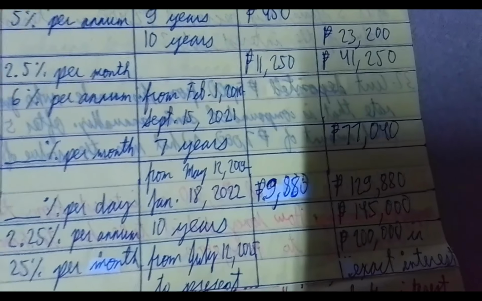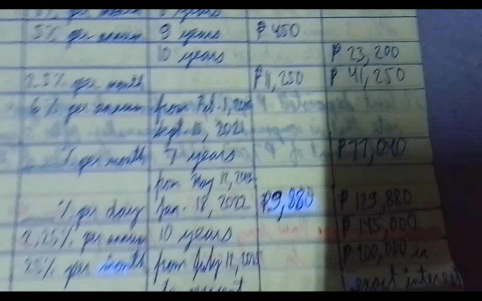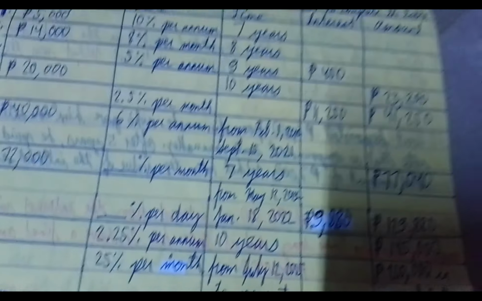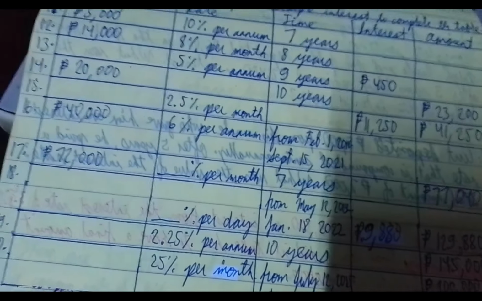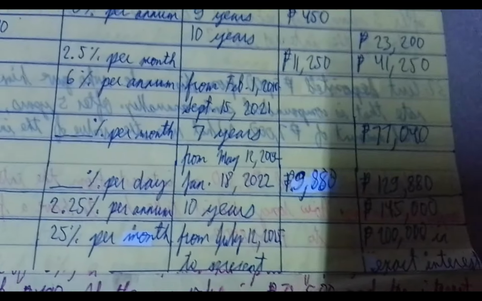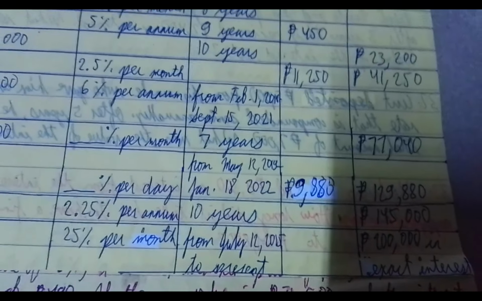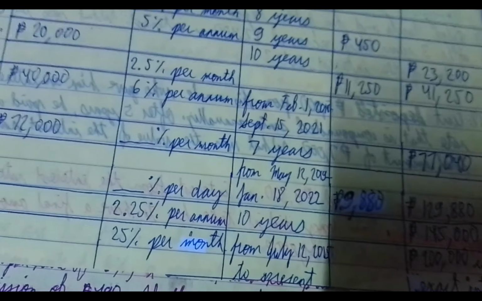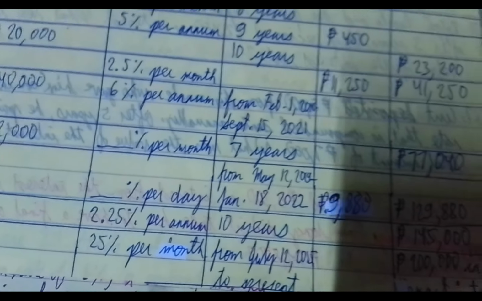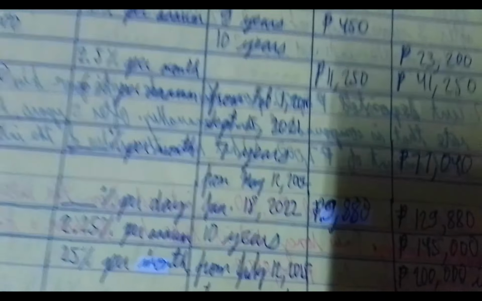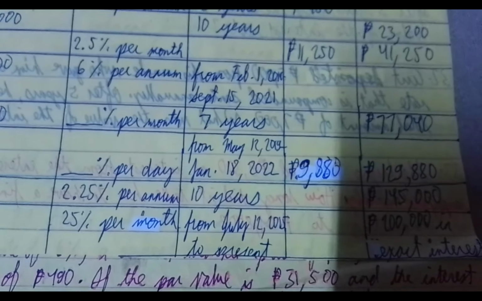Yung pinakahuling tanong. After this, we can already rest. Okay? So, last problem is this. We have no principal and no interest amount again. We still have to apply the same formula that I told you here. Okay? Pero, plot twist. Our time unit is from this date up to that date.